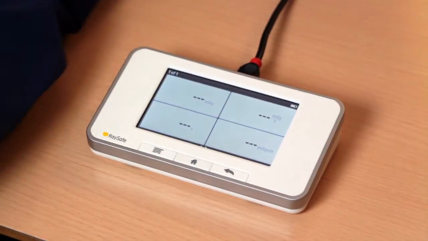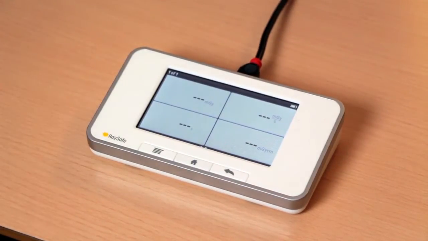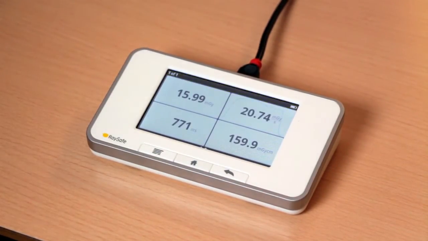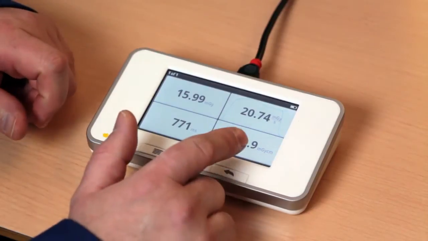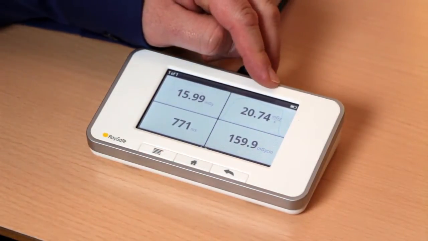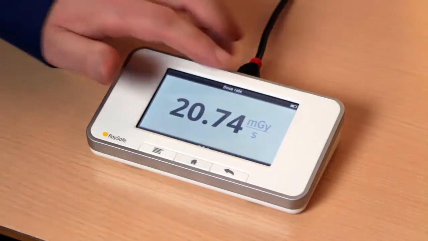We make our first exposure and we get 4 parameters: dose, exposure time, dose length and dose rate. And with the dose rate we also get the waveform.